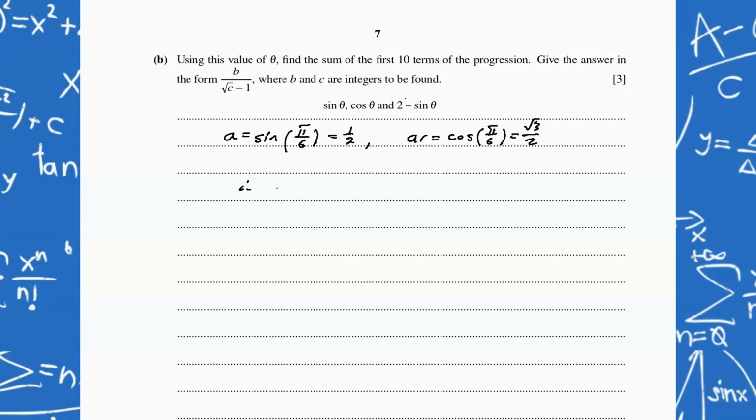So therefore we can find R by saying root 3 over 2 divided by a half. You know how if we divide AR by A, we get R. So that's why we have that. And we get R to be root 3. So we now have A and R. So we can now find the sum of the first 10 terms of the progression.